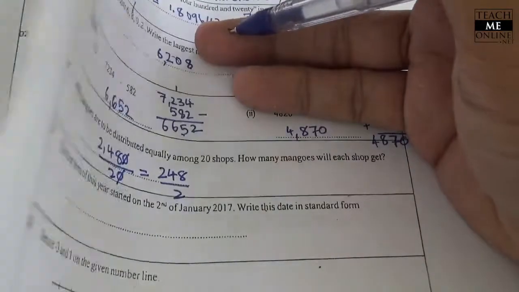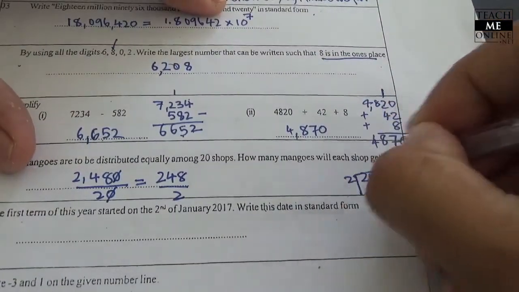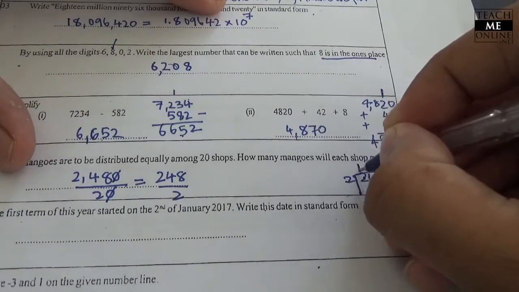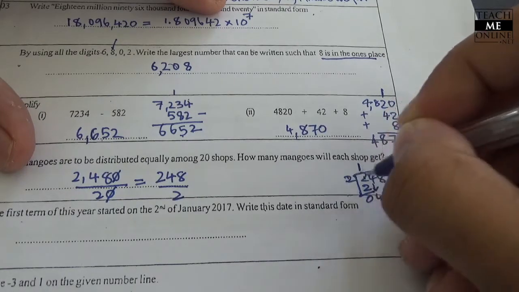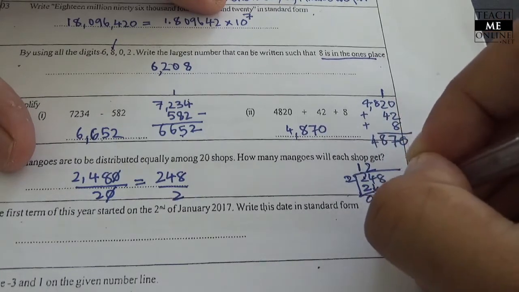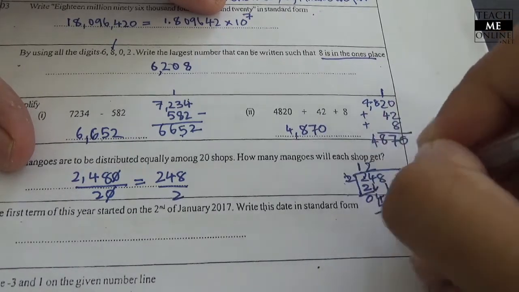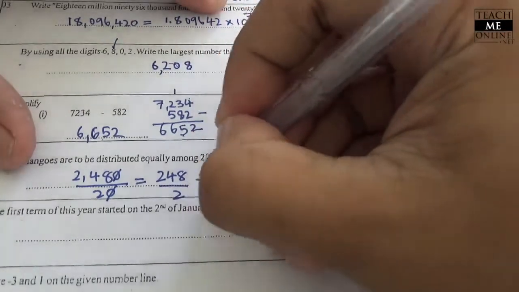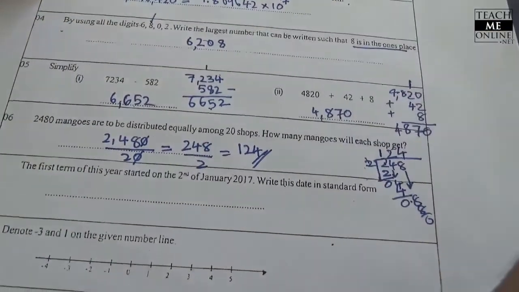Right. Now divide 248 by 2. Do the long division. How many 2's in 2? 1. 2 times 1, 2. 0. Bring the 4 down. How many 2's in 4? 2. 2 times 2, 4. Then bring the 8 down. How many 2's in 8? 4. Down 0. So the answer is 124. Correct.